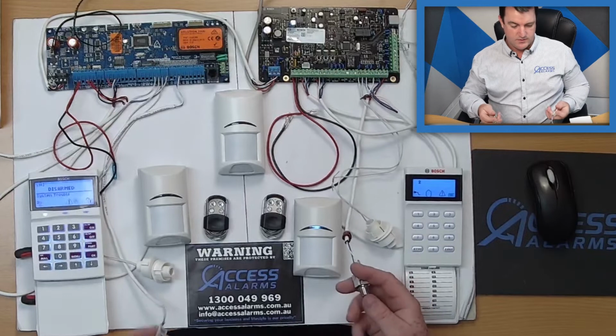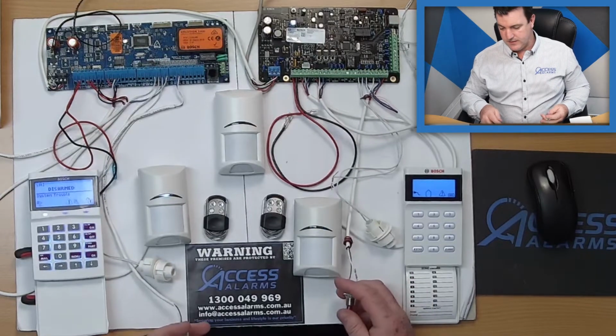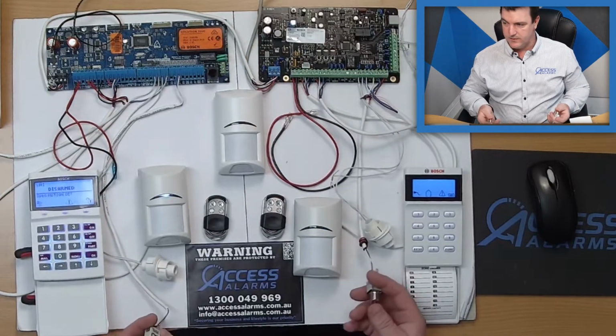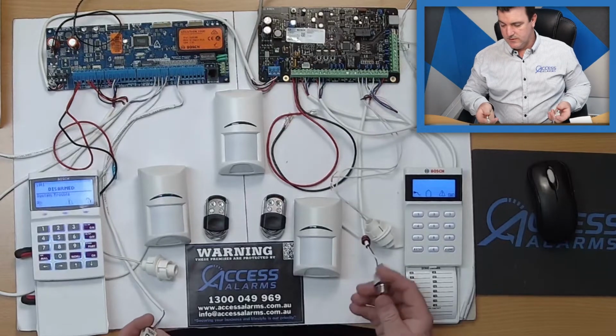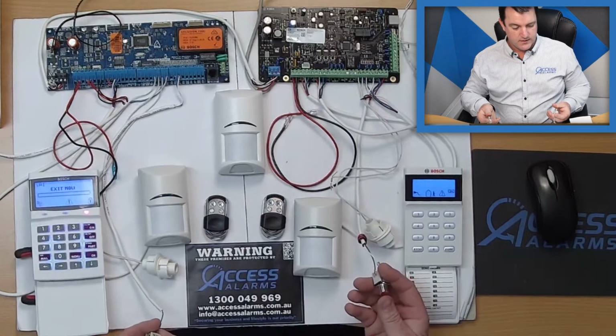Same thing if you're using a phone app or something to arm and disarm the systems. They both have the same capabilities.